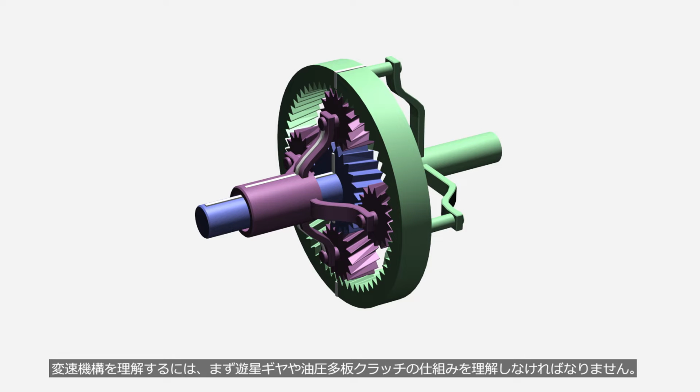To understand the shifting mechanism, it is necessary to first comprehend the mechanism of planetary gears and hydraulic multiplate clutches. If you are familiar with them, please use the seek bar to skip this chapter.